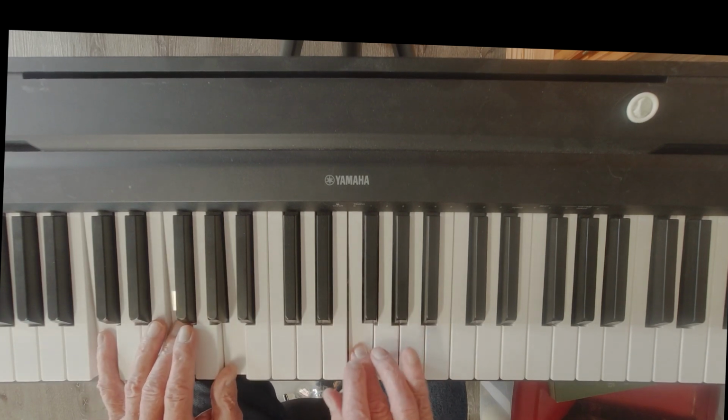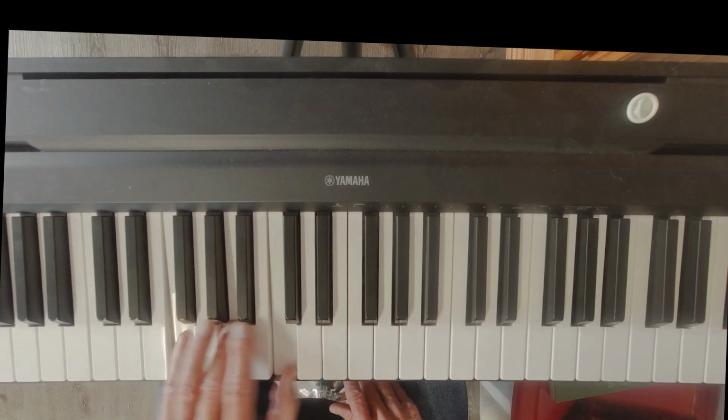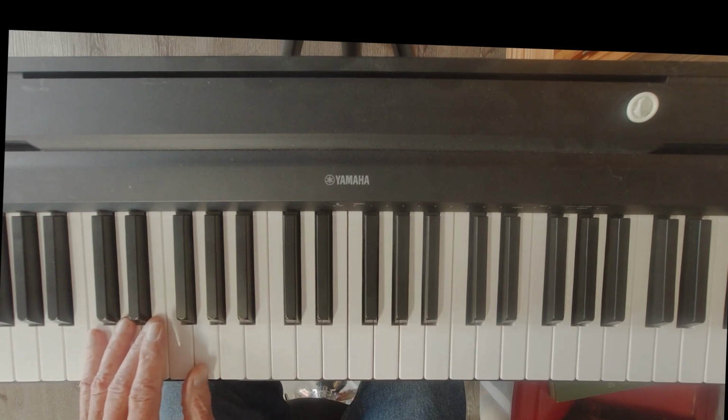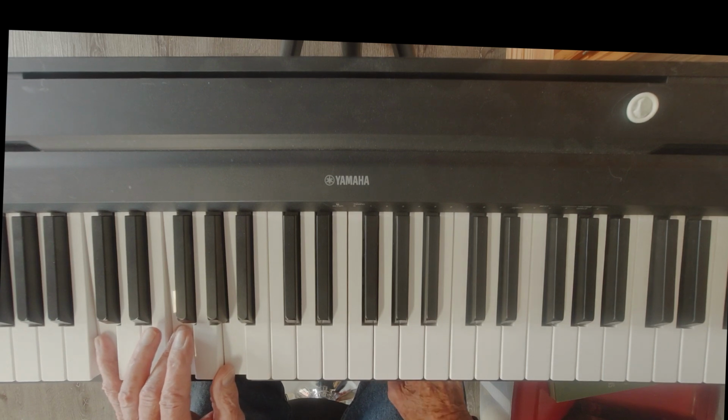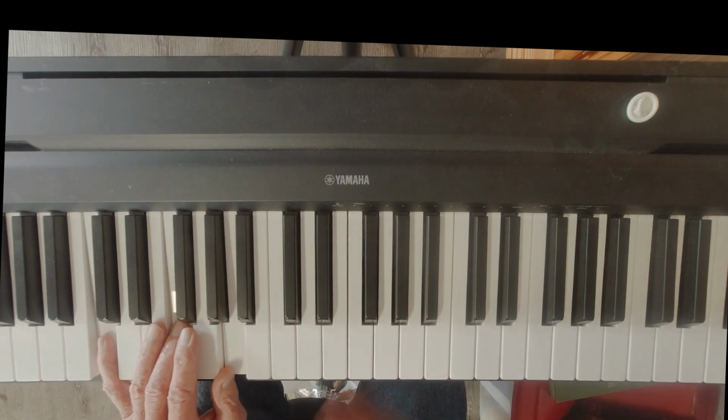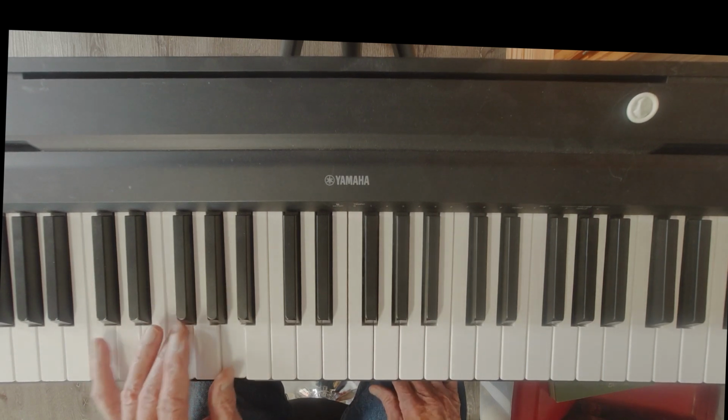See that? That's a lot easier than going from here to here.